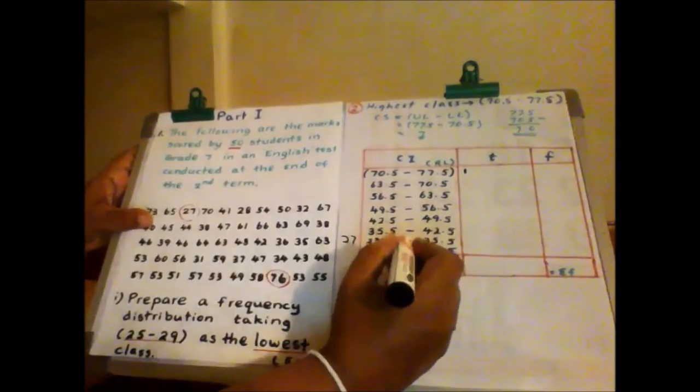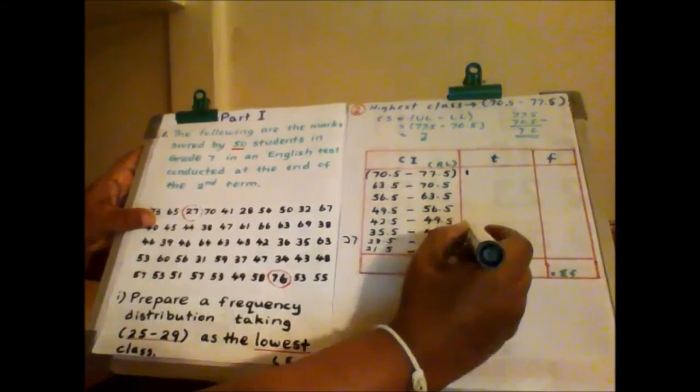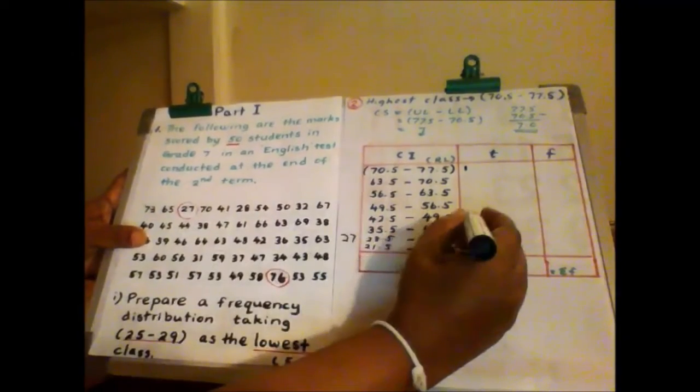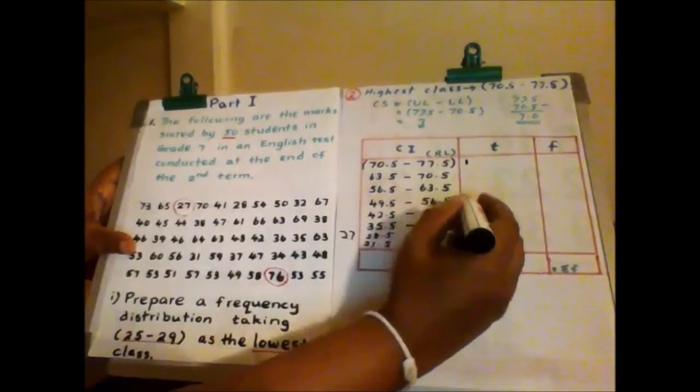Cut 40. Here. 46. Cut here. 53. Cut. 57. Cut.